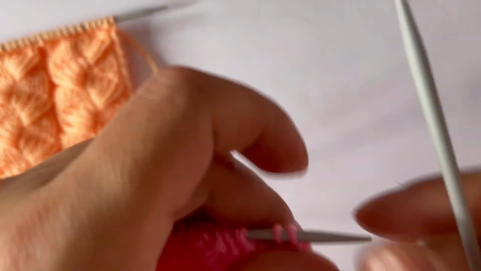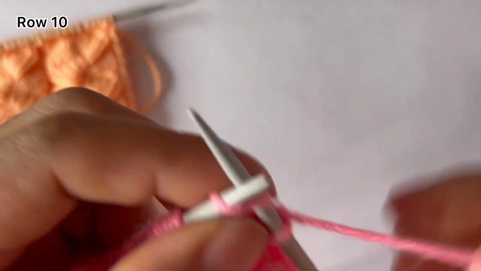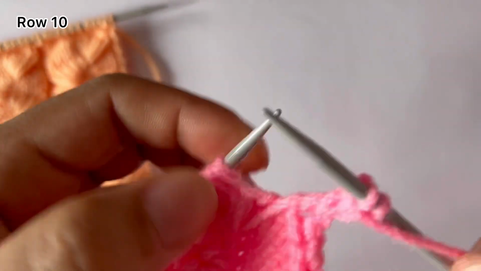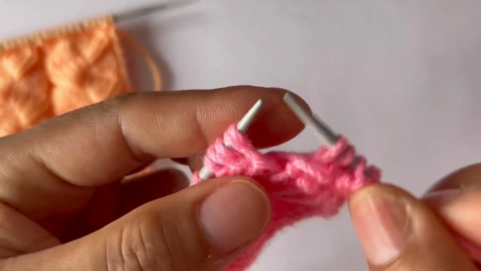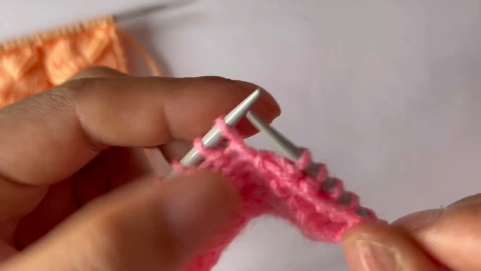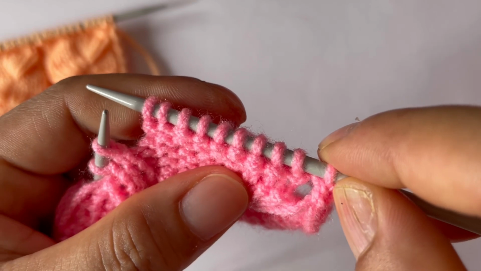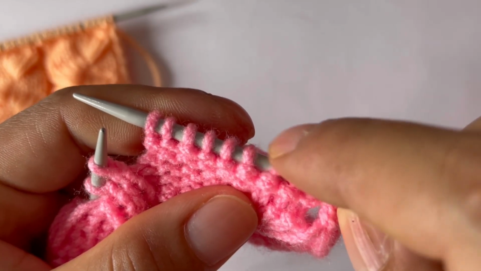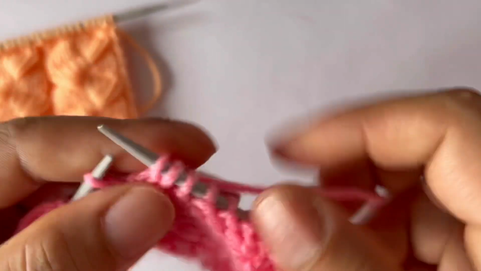Row 10, last row. Slip your edge stitch and start the repeat. Knit 1, purl 2 together 4 times, 1, 2, 3, 4, and then purl 5, 1, 2, 3, 4 and 5. That's the repeat from here to here. Knit 1, purl 2 together 4 times, purl 5, and knit 1 as well.